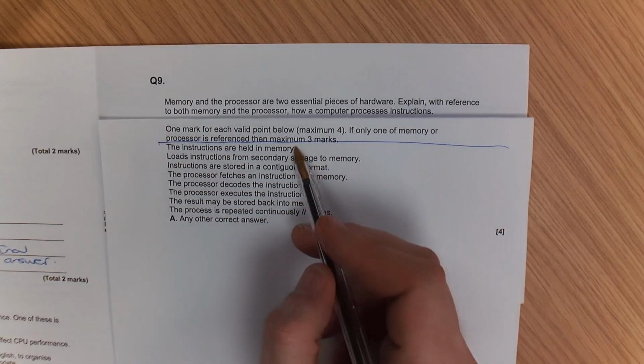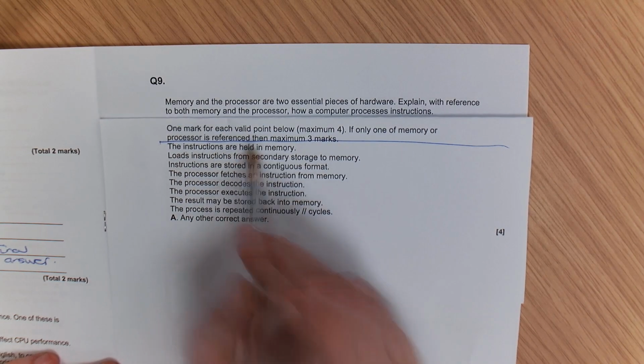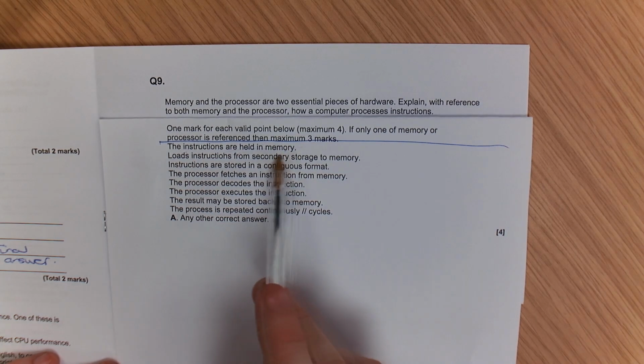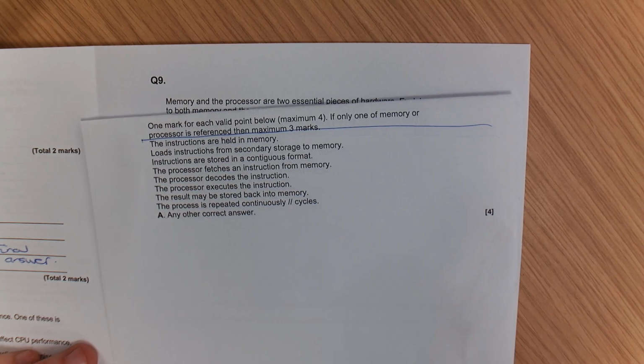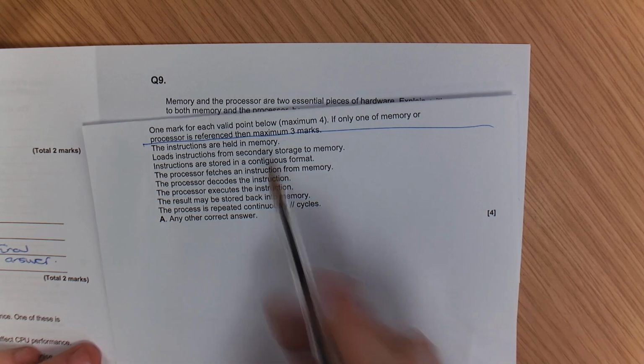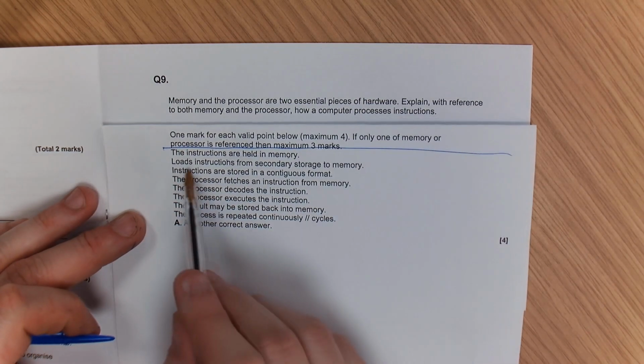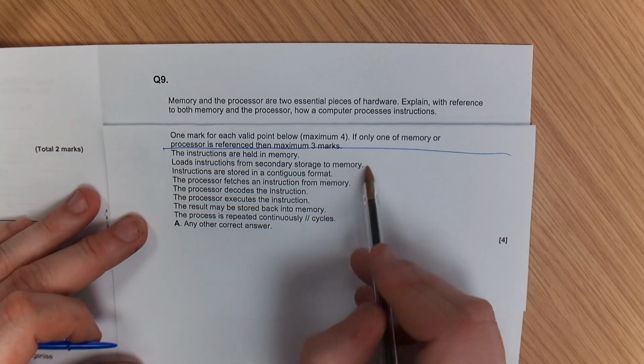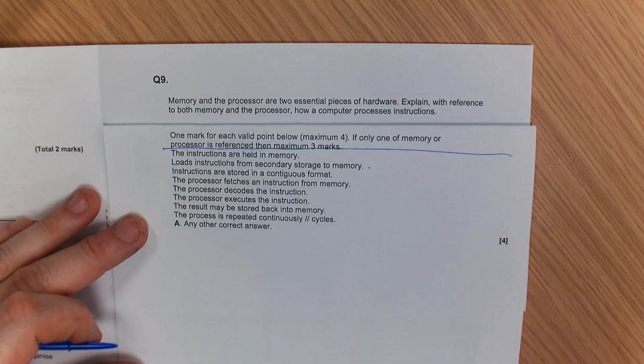We know that the instructions and the data are held in memory, okay? In case you get an even longer one, this is only 4 marks, but the instructions and the data are held in the main memory, in the RAM. These instructions are usually loaded from the secondary storage device into the memory.